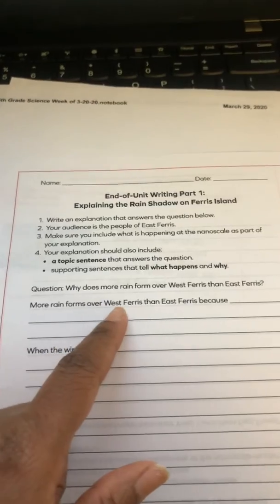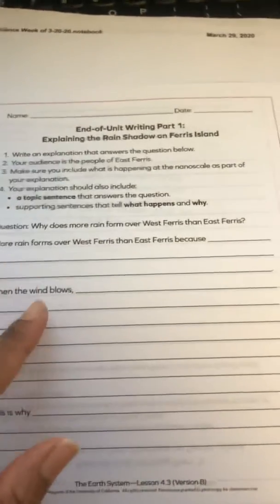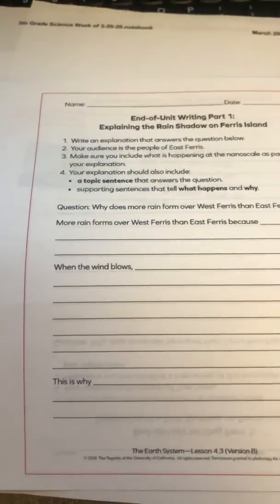"More rain forms over West Ferris than East Ferris because" is a great way for you to start your sentence. You can talk about the wind. When the wind blows, think about precipitation and the water cycle. Where do you think the direction of the precipitation is going? And maybe as a concluding sentence, you can start with "this is why," or "in conclusion," or to sum it up.